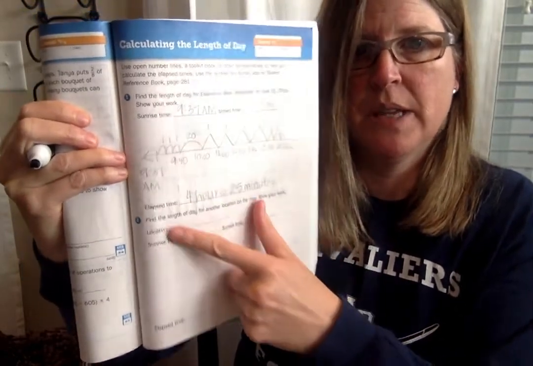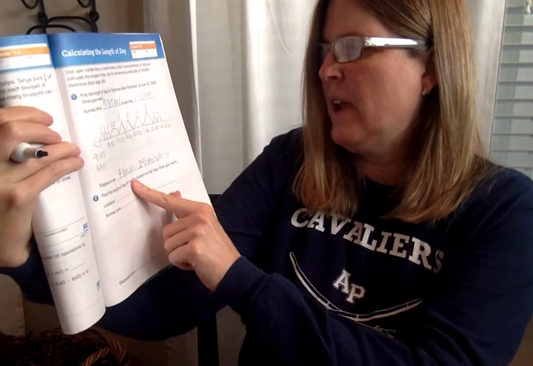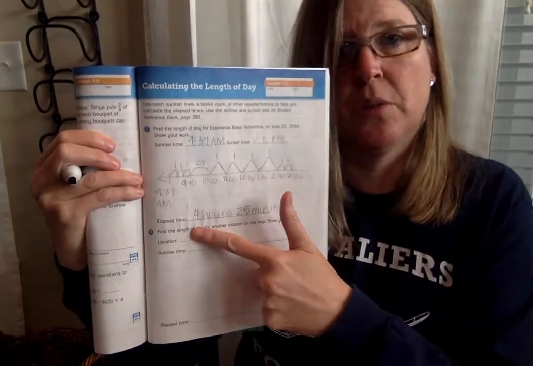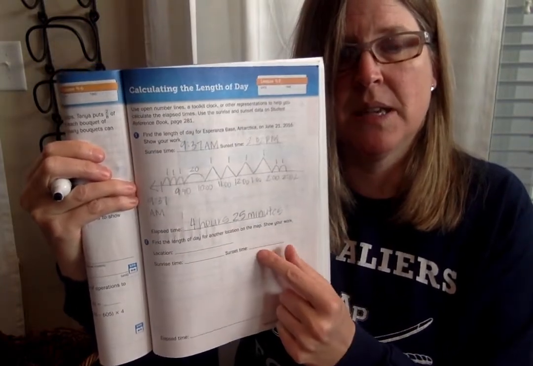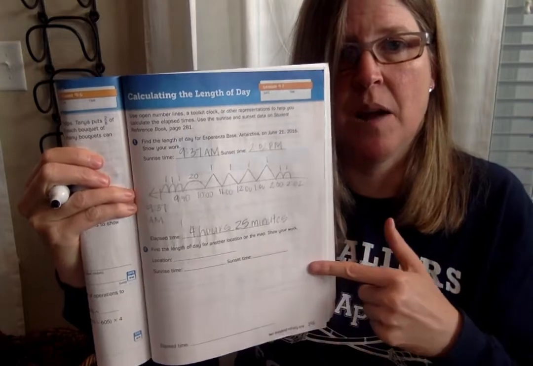Now, number 2 says, find the length of day for another location on the map and show your work. So you're going to pick another location. You're going to write the city and the country. You're going to write the sunrise time and the sunset time, and you're going to draw your own timeline to see what their length of day is in that city on June 21st, 2016.